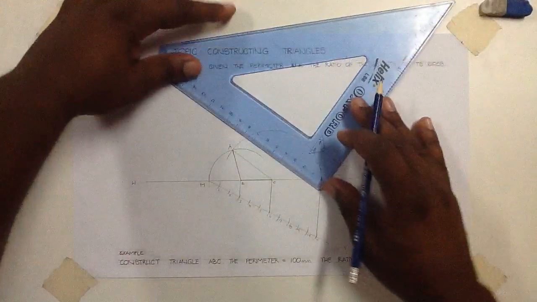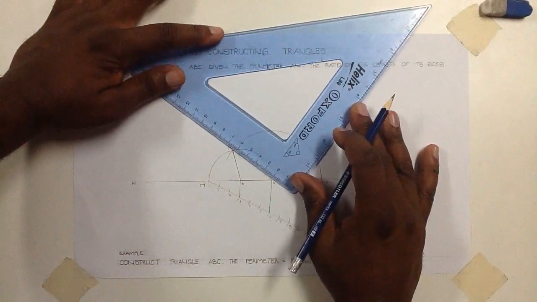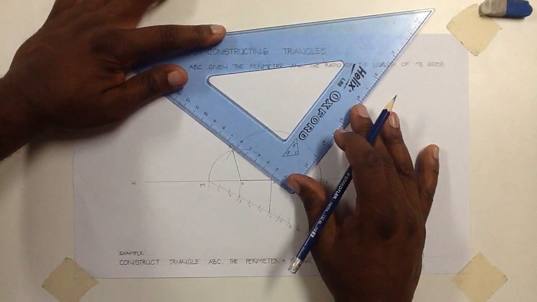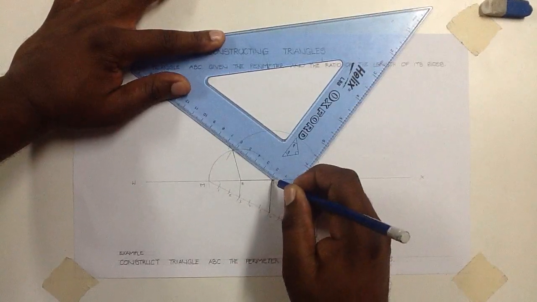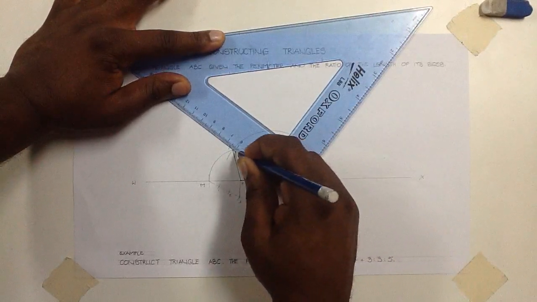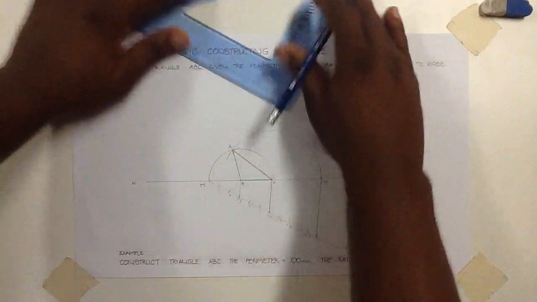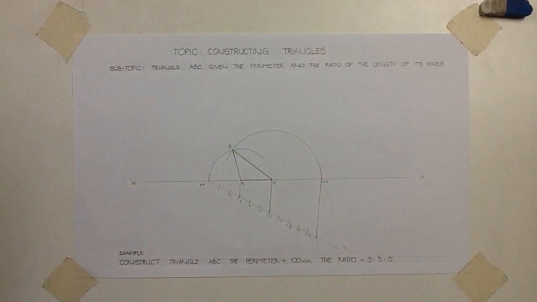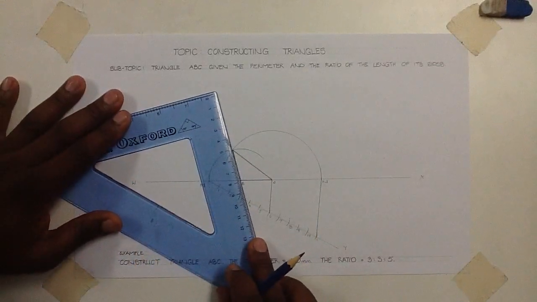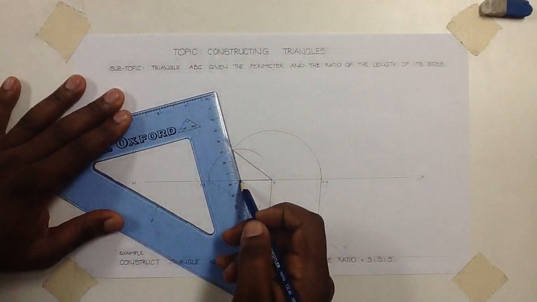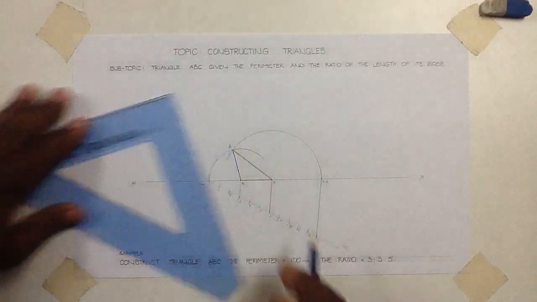And we darken the opposite side, or the final remaining side, AC. Now that all three sides have been darkened, let me just touch up on AB a little. All right.